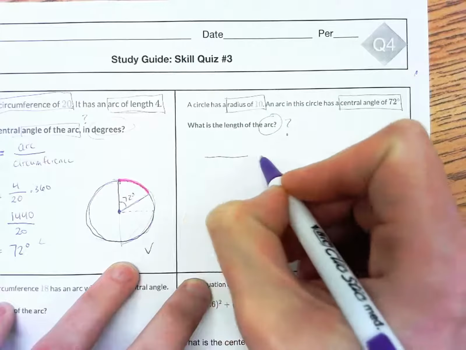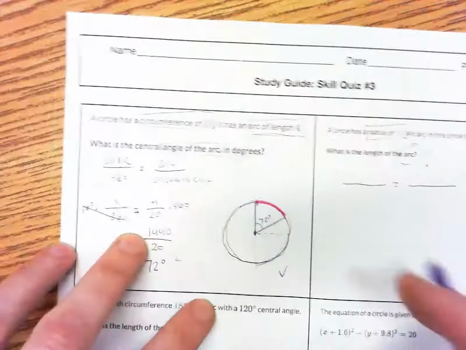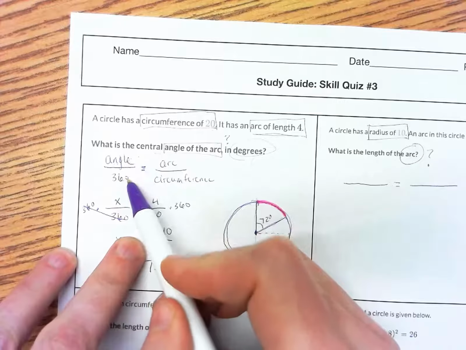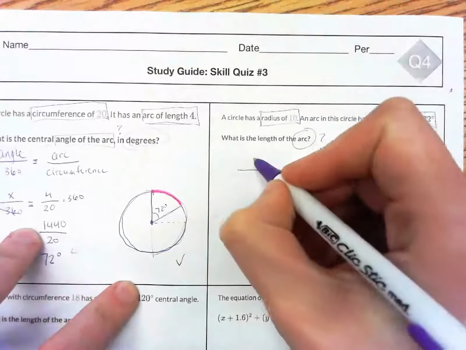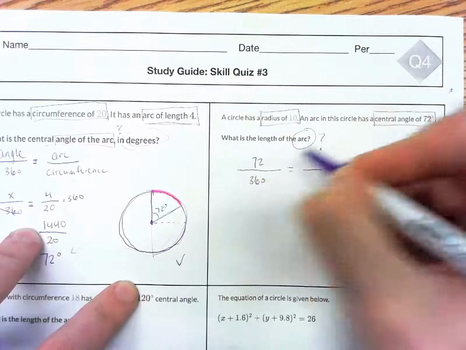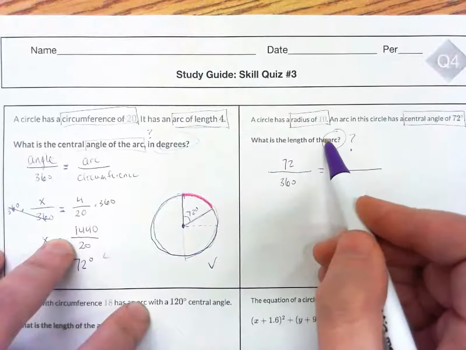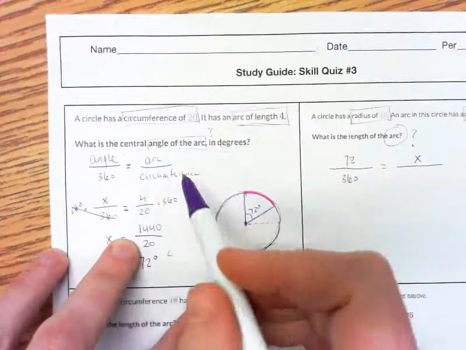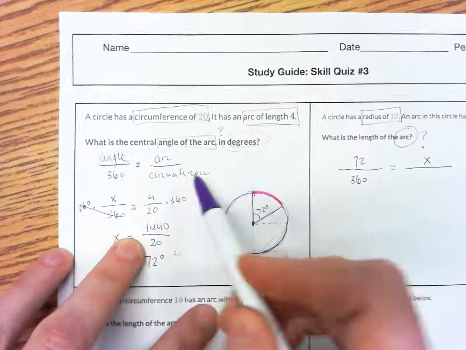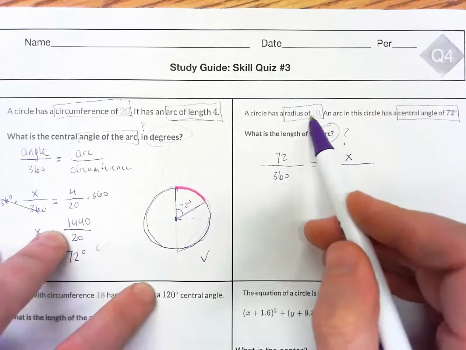So if we set up our fraction or our ratio over here, I'm going to use the same one. We said angle over 360. So my angle is 72 over 360 equals my arc. We don't know the arc. It says what is the length of the arc, so I'm going to put x over circumference. Our circumference we don't know, but we do know the radius.